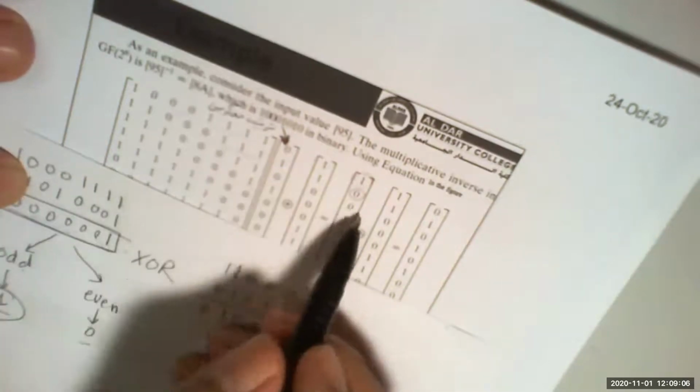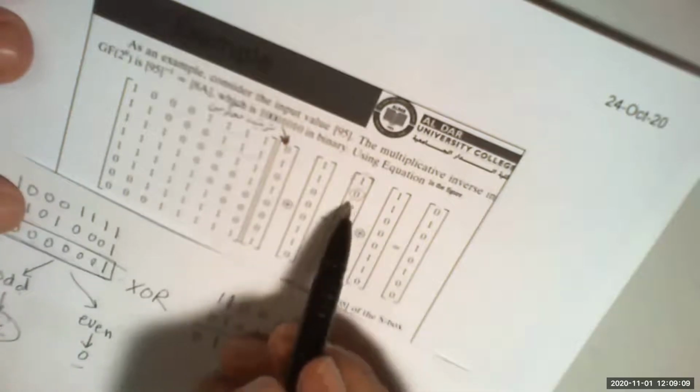I can do all of these operations, and then the result should be, this is fixed. These two are fixed. Don't worry about them. They are fixed in the algorithm. You worry about how to get that one, and how to get the result. And the result is very simple, XOR. 1 XOR 1 is 0, 0 XOR 1 is 1, 0 XOR 0 is 0, 1 XOR 0 is 1, and so on.